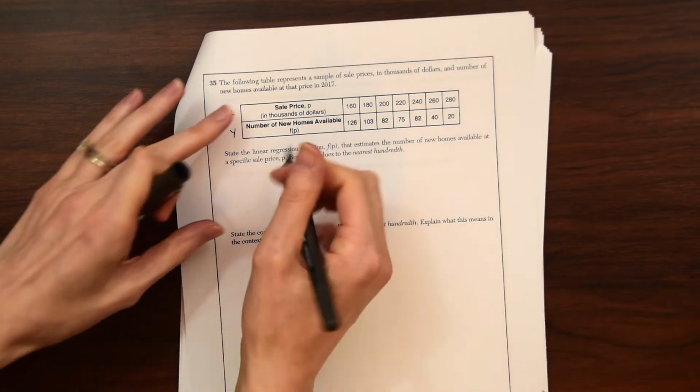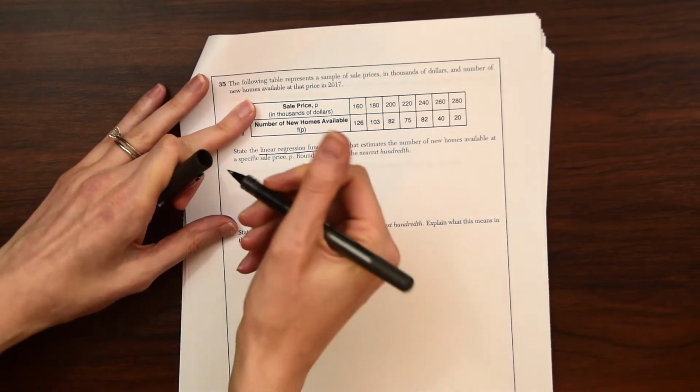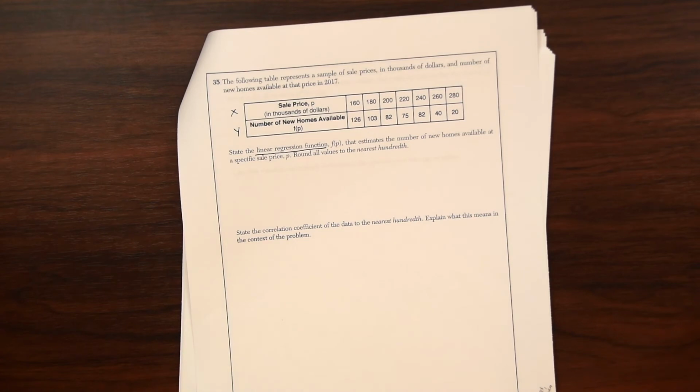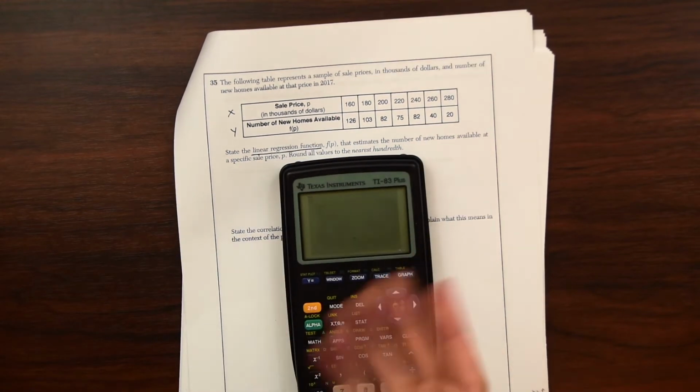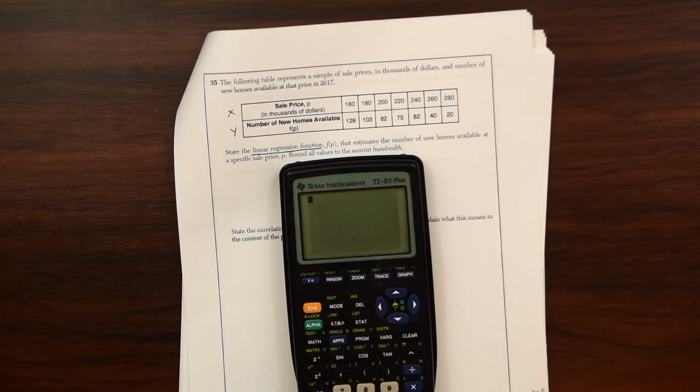Linear regression function, so we're going to need to use our calculators. These questions are super weird because they don't show you how to do this by hand, but they show you how to do it on a calculator. So I'm just going to use my calculator. I use a TI-83 Plus.